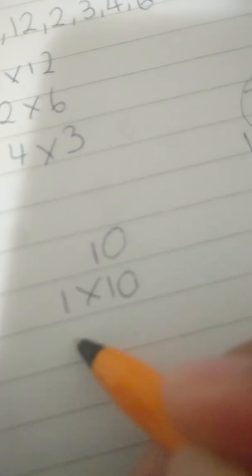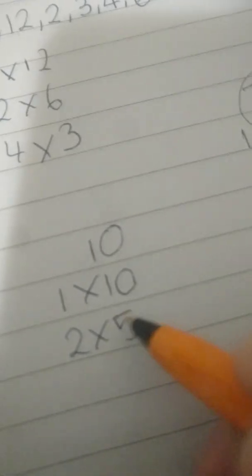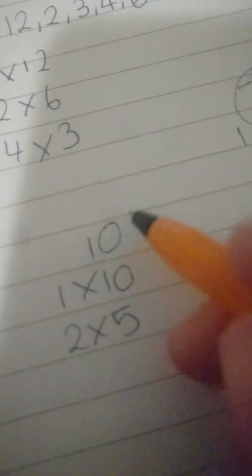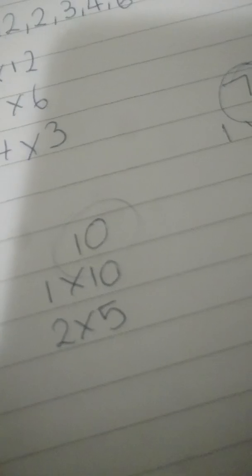If we look at the number 7, how many numbers can go into 7? Only 1 and 7. Therefore, it is a prime number. If we look at the number 10, how many numbers can go into the number 10? 1 times 10, 2 times 5. It has more than 2 factors. Therefore, it is a composite number. So, please know the difference between prime numbers and composite numbers.